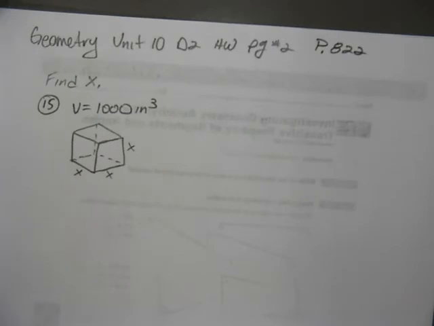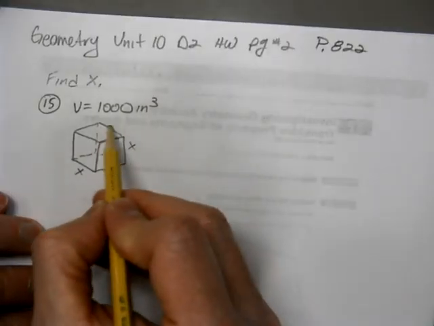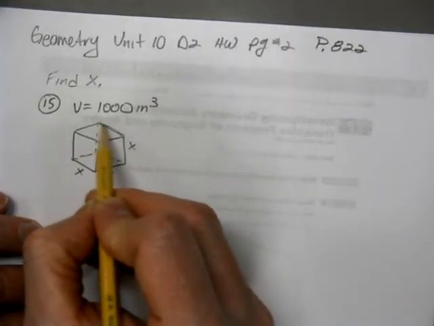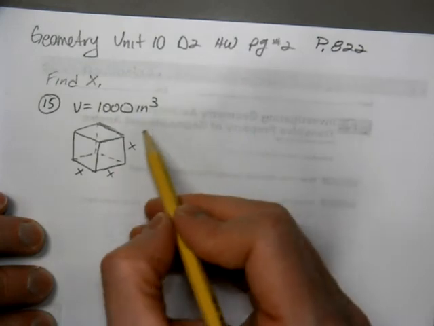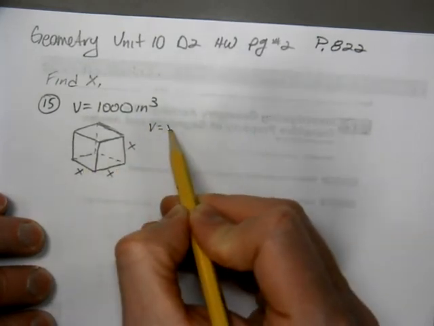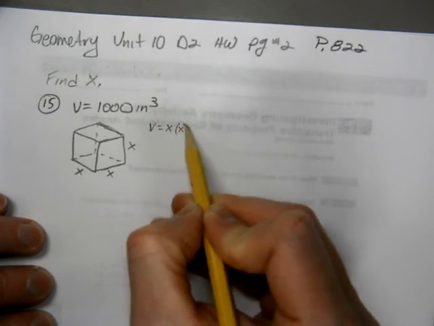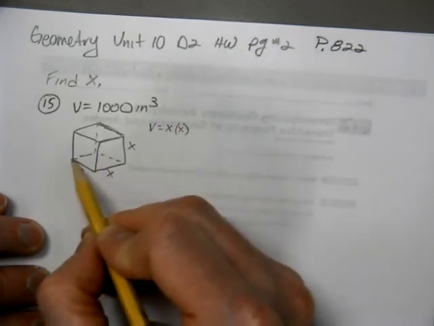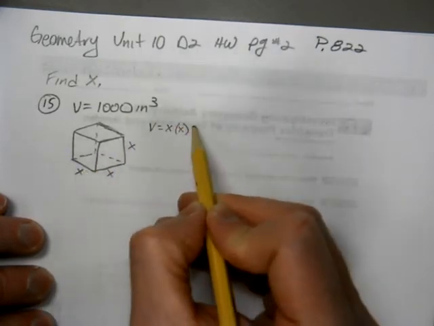For number 15, we're supposed to find the value of x. We know that the volume is 1,000, so we need to calculate what x would be to make a volume of 1,000. Well, we know that the volume is the area of the base, which would be x squared, times the height.